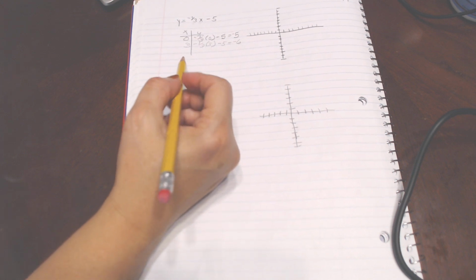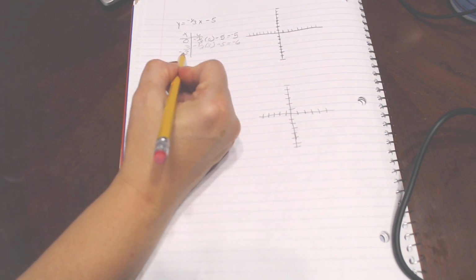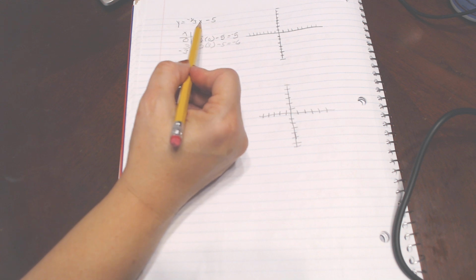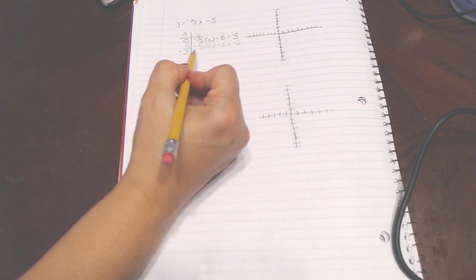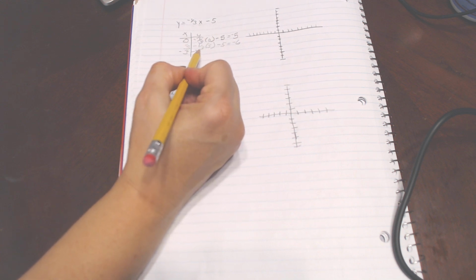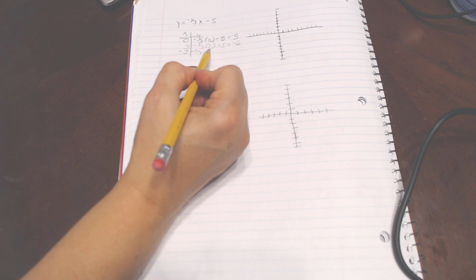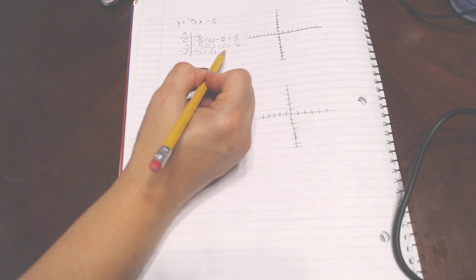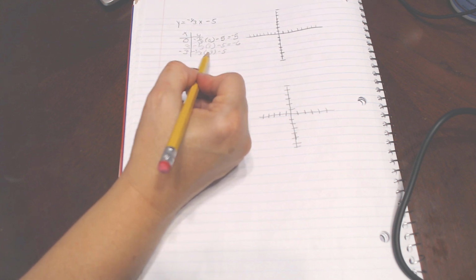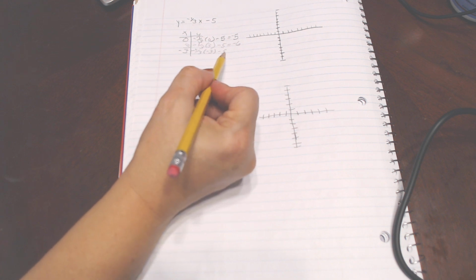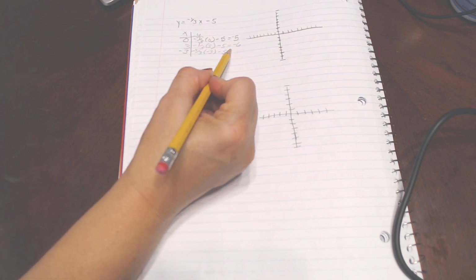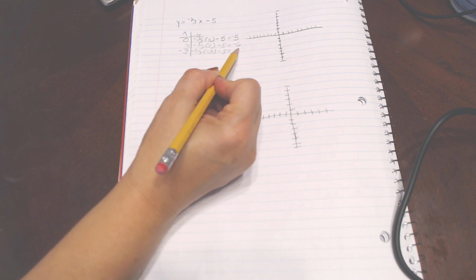And then we can try -3. -1/3 times -3 minus 5. That's a negative times a negative. That's positive 1 minus 5. 1 minus 5 is -4.